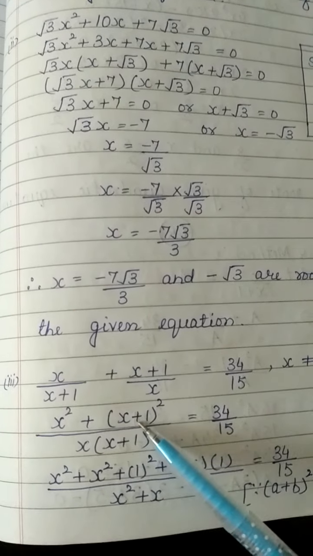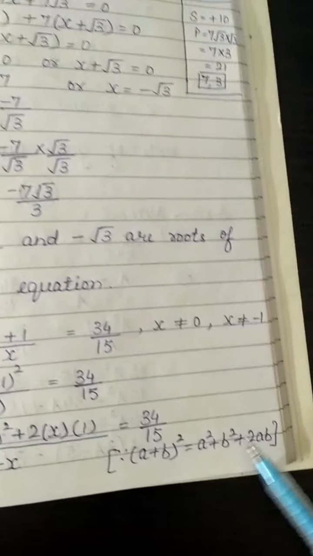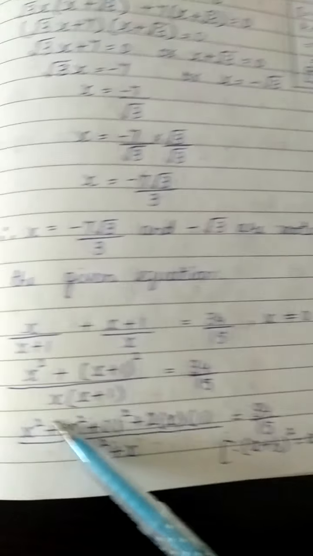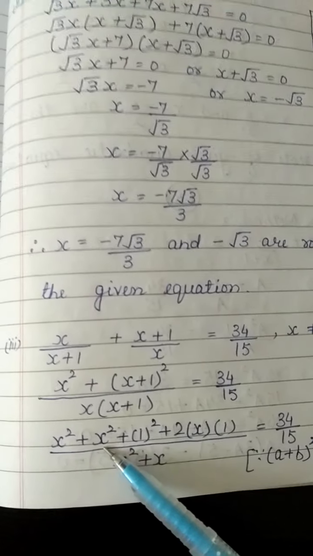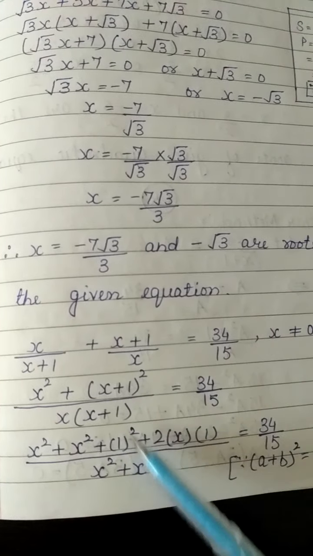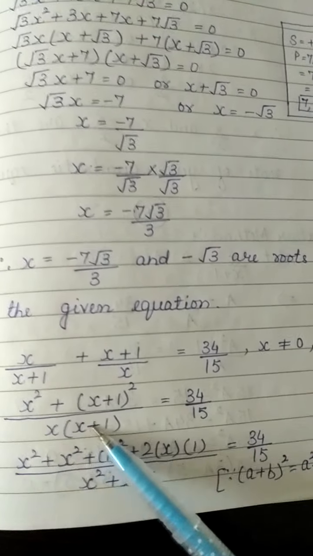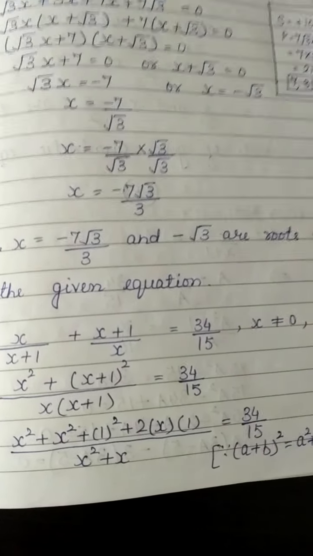Now here we will apply an identity: a plus b whole square is equal to a square plus b square plus 2ab. Now after simplification we get x square plus 1 square plus 2 into x into 1. Open the brackets in the denominator, so it becomes x square plus x equals 34 by 15.